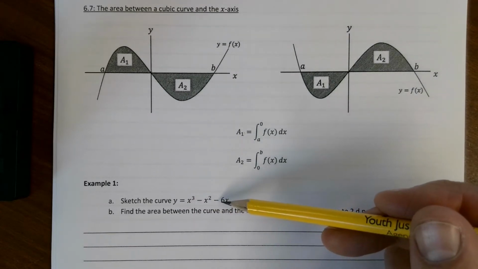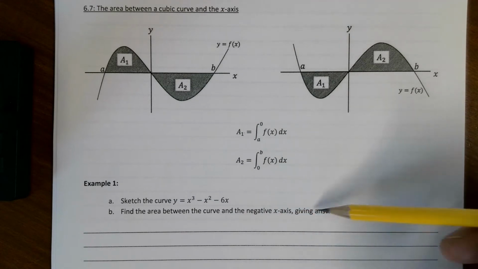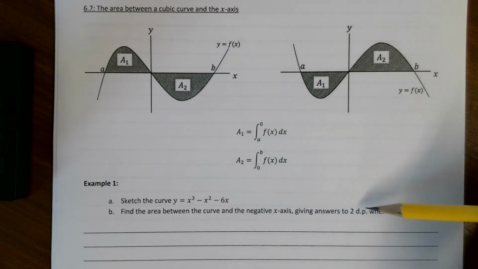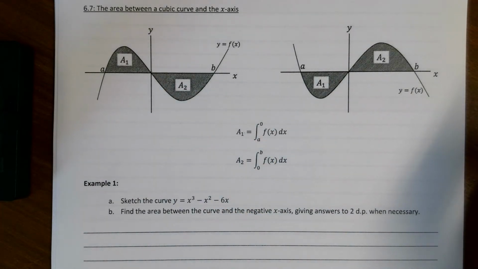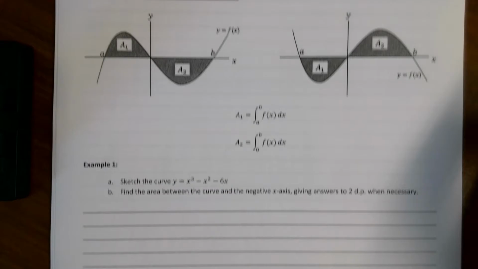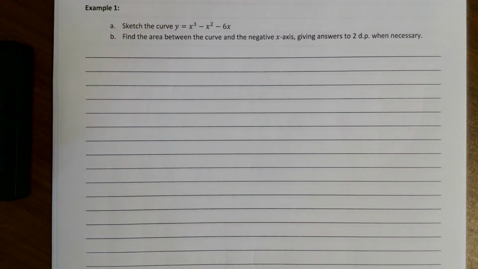So we're going to sketch a curve. We've done one of these before, and then find the area between the curve and the negative x-axis, giving answers to 2 decimal places where necessary. The negative x-axis isn't actually what we're asked for here, but we'll work that out whenever we come to it. Okay, so let's make a start on our example 1. There's a fair bit to do with this one.